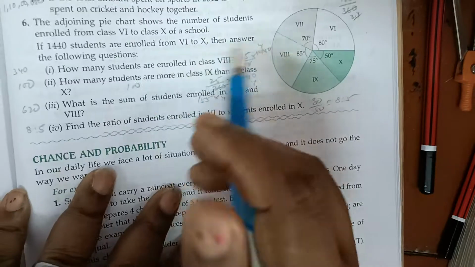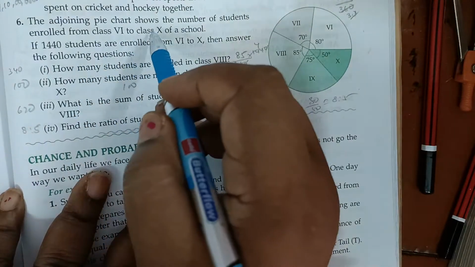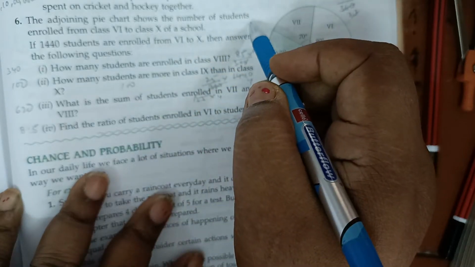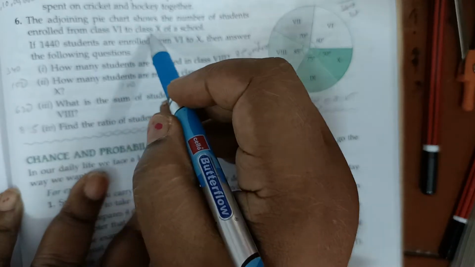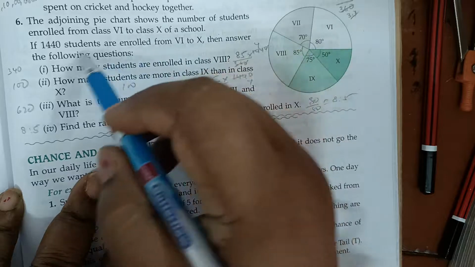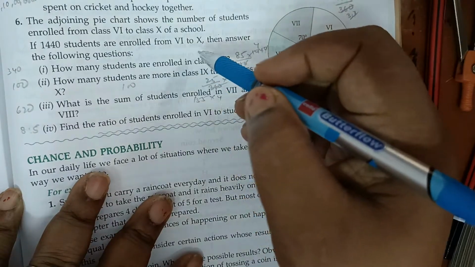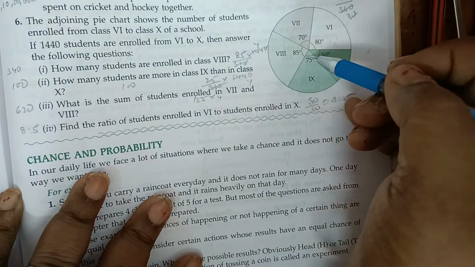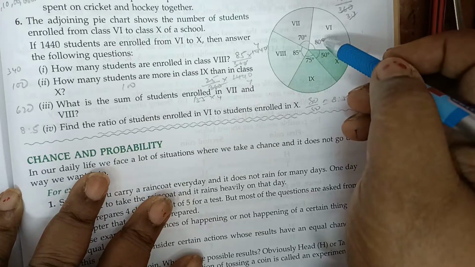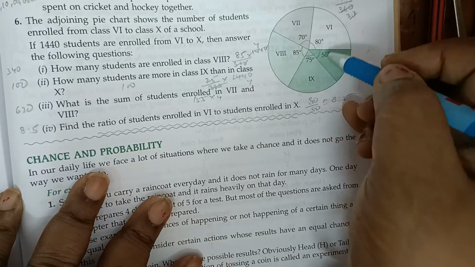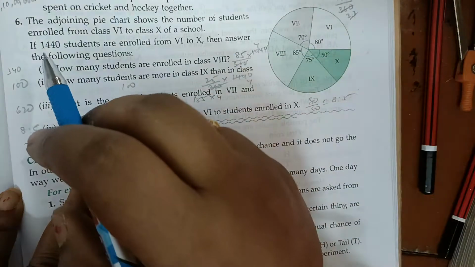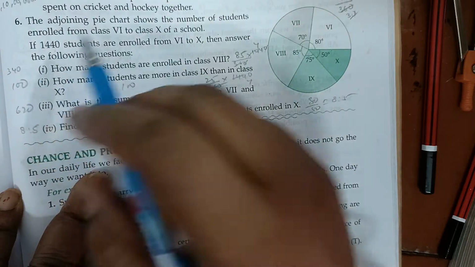Now let us do the next question, the last question of this exercise. The adjoining pie chart shows the number of students enrolled from class 6 to class 10 of a school. If 1440 students are enrolled from class 6 to 10, then answer the following questions.